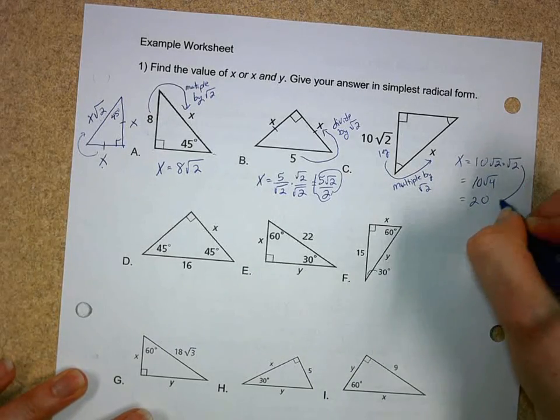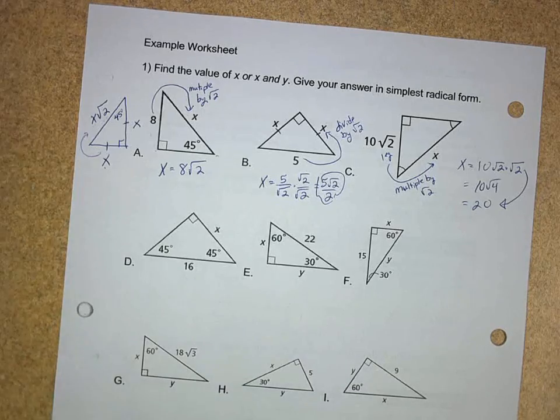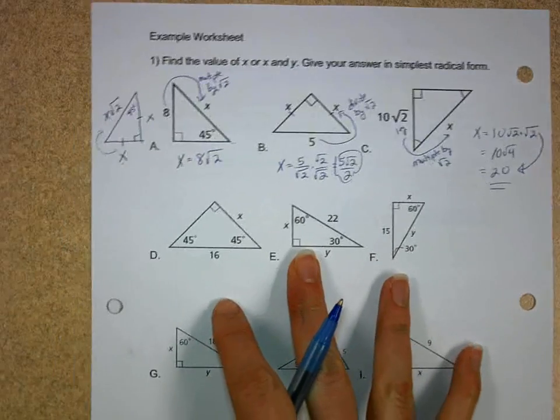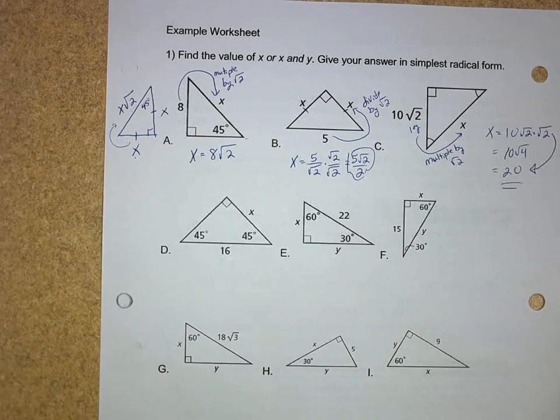Now, a lot of you, especially you in advance, you should be able to go 10 times root 2 times root 2 is 20. So my hypotenuse, in this case, is 20. The rule is the same. It doesn't change. All right, let's keep looking at this. As I had that totally off to the side, it must have made a whole bunch of you go nuts when it was cattywampus there.